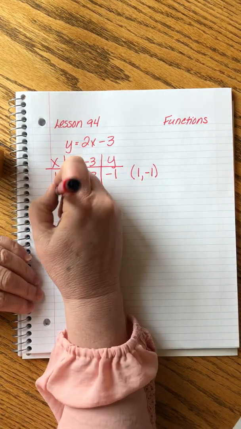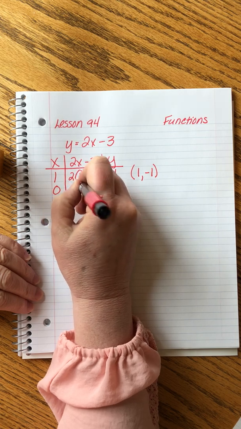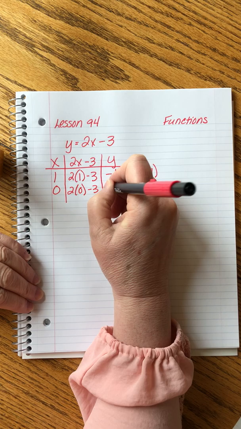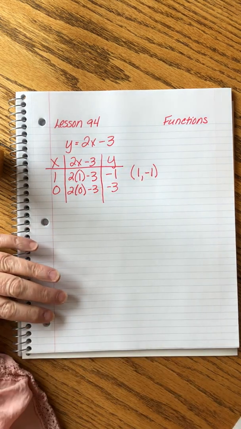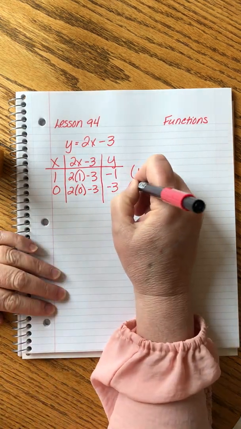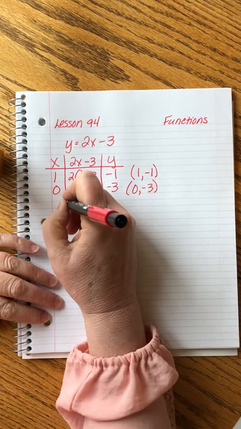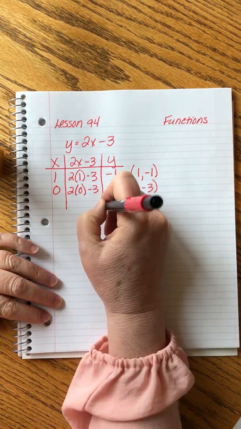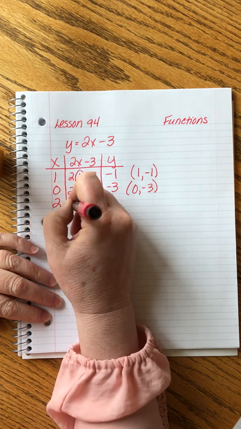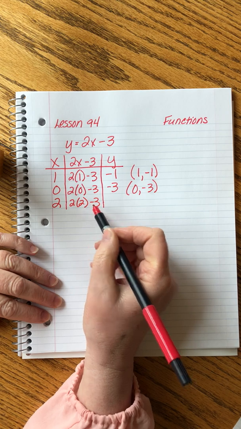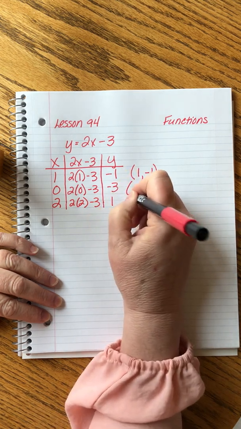Let's choose another value. 2 times 0 is 0. Minus 3 would be minus 3. So here's another point that we could use to graph this line. And remember, the wisdom was choose 3 points. So let's do one more. Let's choose positive 2. And that would be 4 minus 3, which is positive 1.